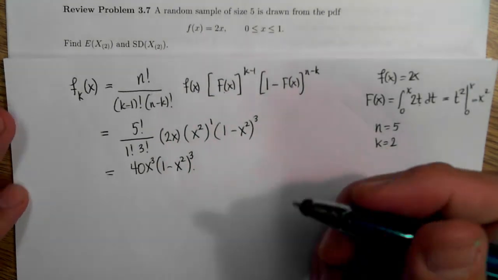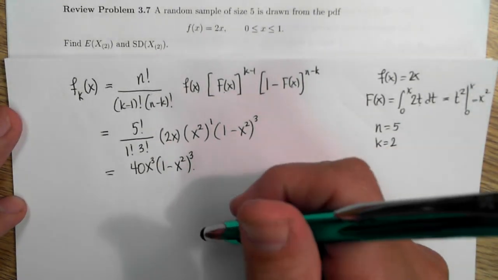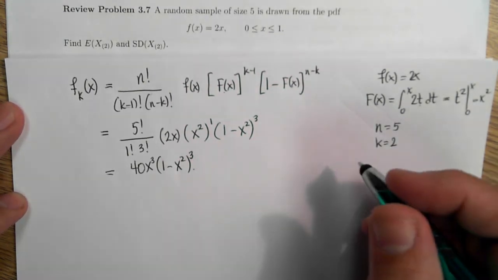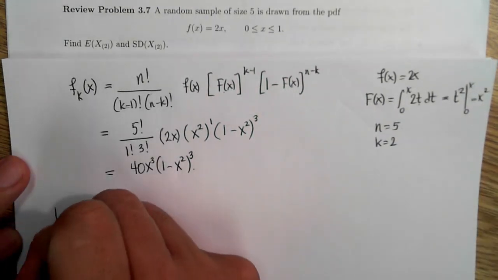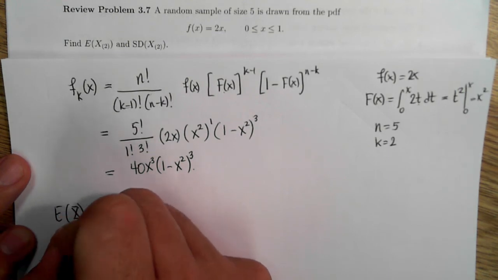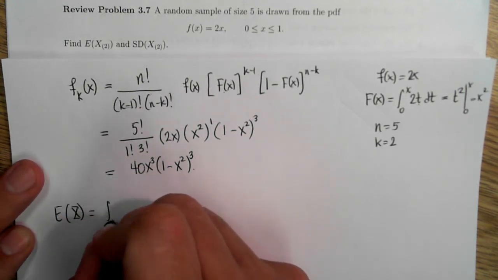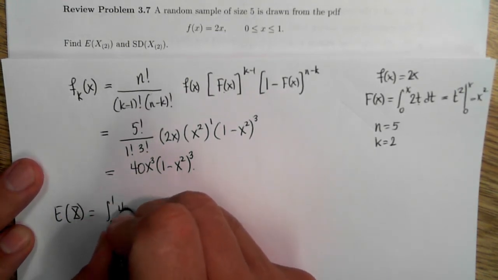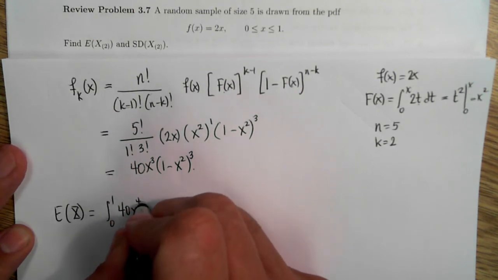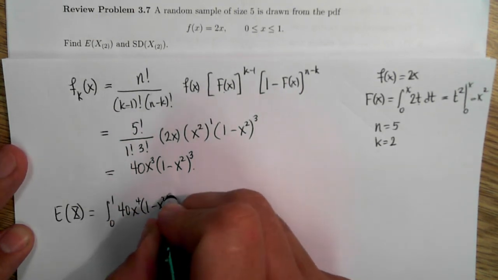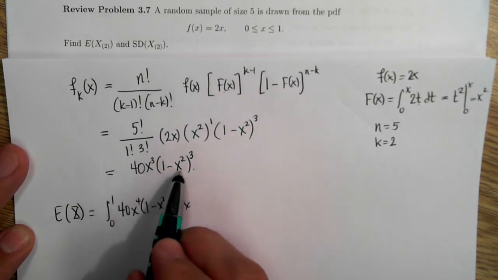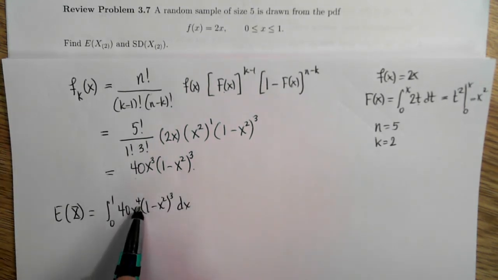Okay, now we have to find the expected value and the standard deviation. Unfortunately, there's no shortcut except to just simply do the integrals and see what we get. So the expected value of x equals the integral from 0 to 1 of 40x to the fourth, 1 minus x squared to the third dx, where I take the PDF and multiply by an extra x, so hence the x to the fourth.